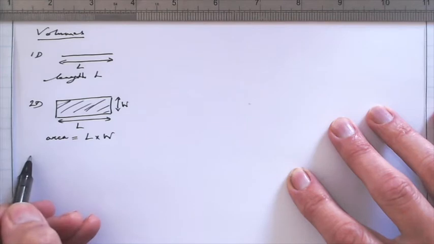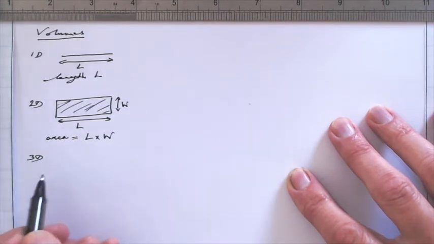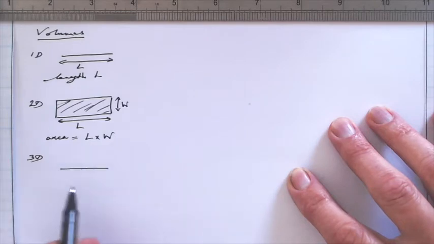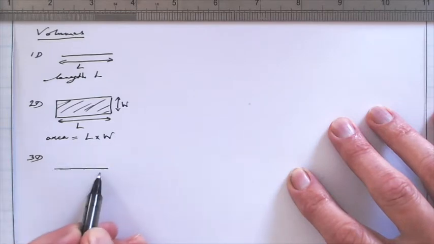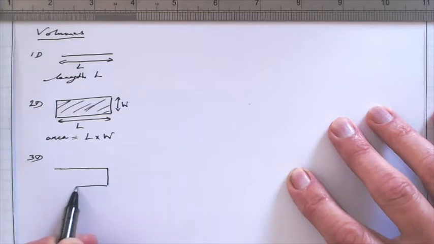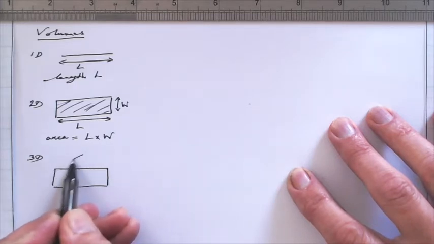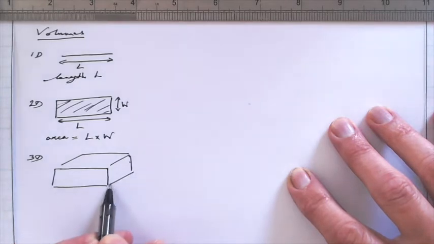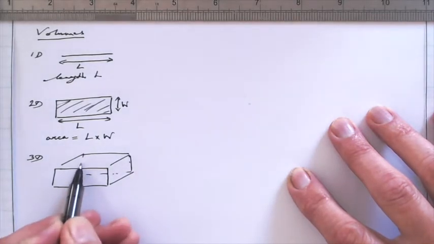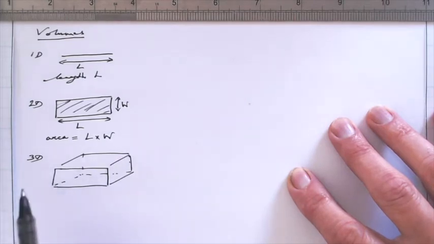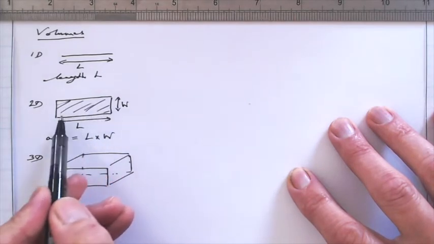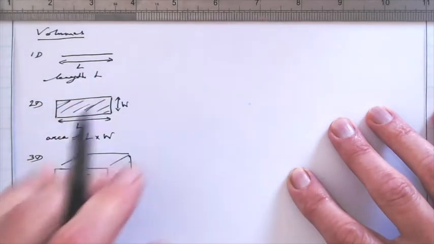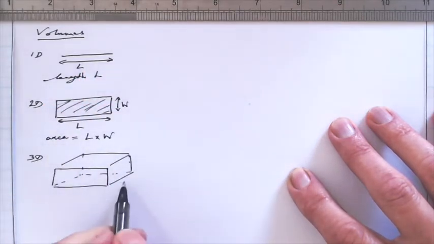So in 3D then, we're going to generalize this. We're going to draw a cuboid, which is the 3D generalization of a rectangle. Here we are. Right. So I'm going to sort of imagine taking this rectangle and putting it on its face, and then that's going into the page, that dimension.